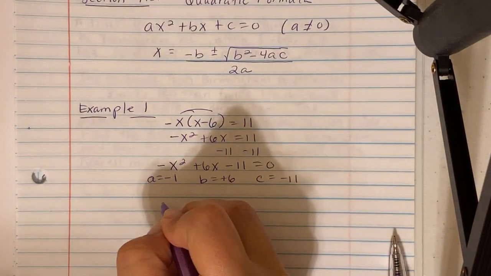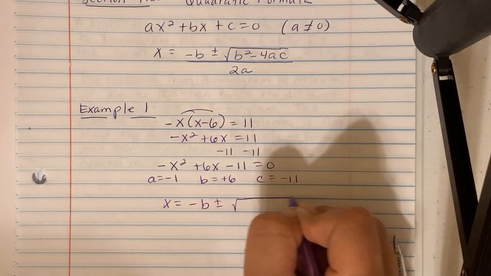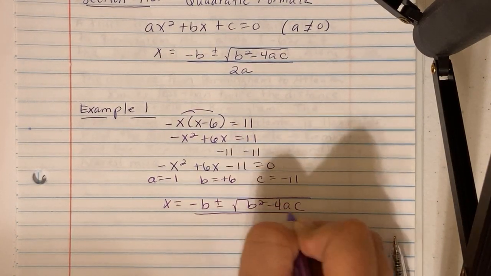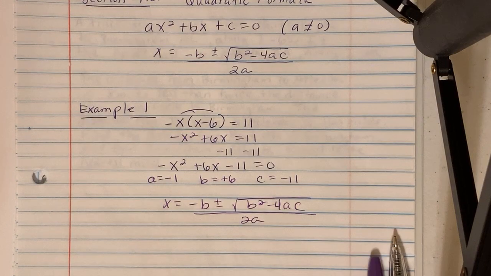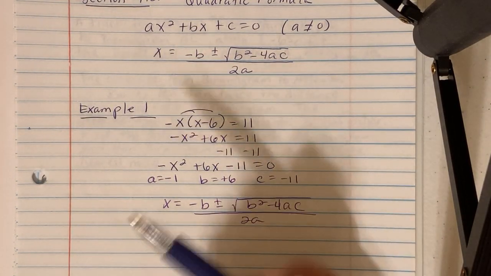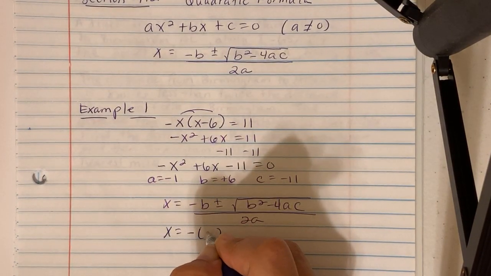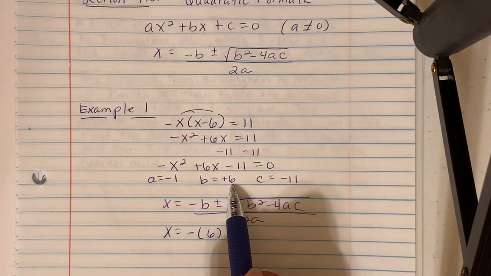We're going to take our equation, so it's x equals negative b plus and minus square root b squared minus 4ac, all divided by 2a. First thing I did is I wrote my equation. And now I'm going to substitute the values of a, b, and c into the equation. So it says x equals negative, and in parentheses, I'm going to stick a positive 6, just in case the b value happened to be a negative number.